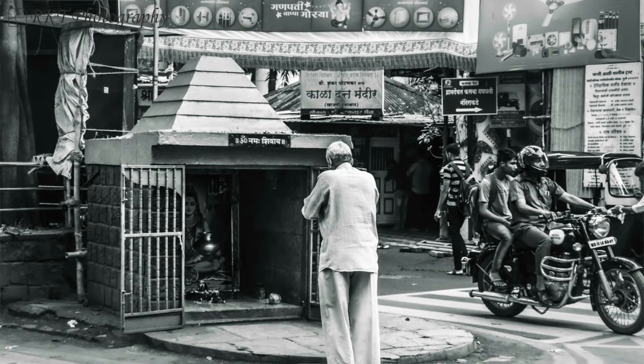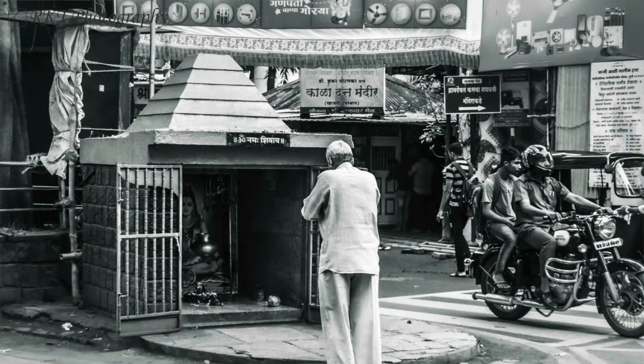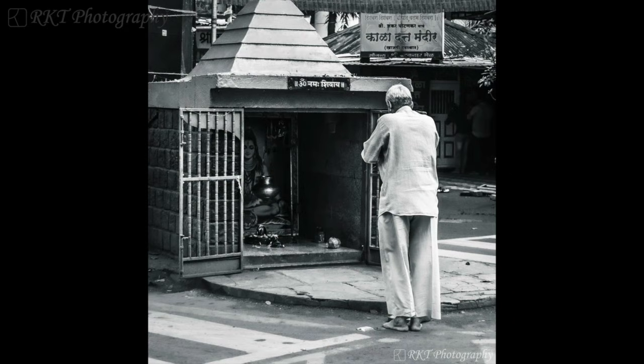There is a bike which is running and there are people who are going around, and now you can see in the second image, a close-up has been taken, and very prominently there is a prayer that this person is doing. So you have to frame your image well, you have to make that composition well while capturing an image.